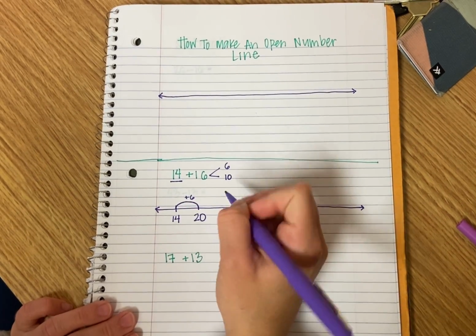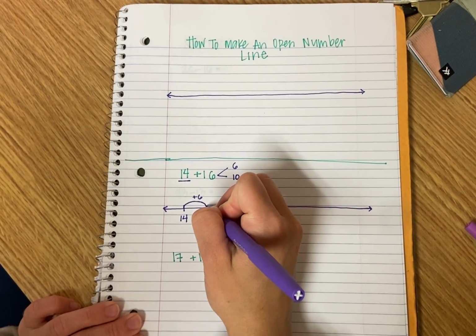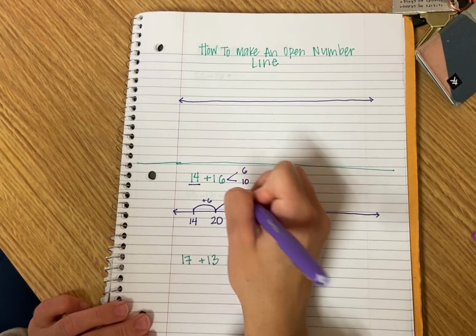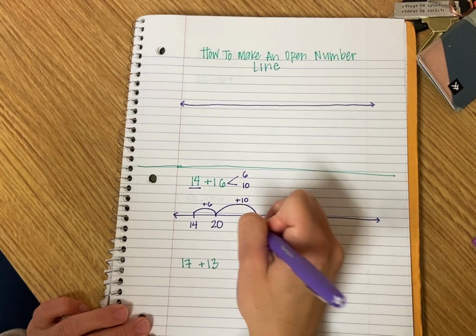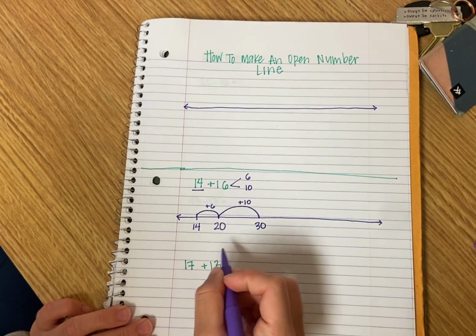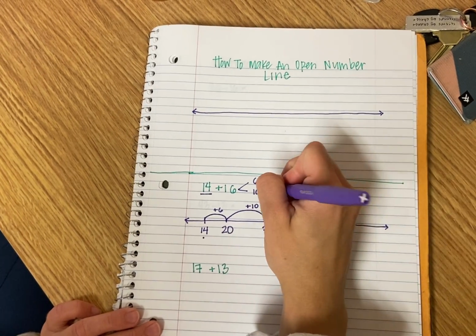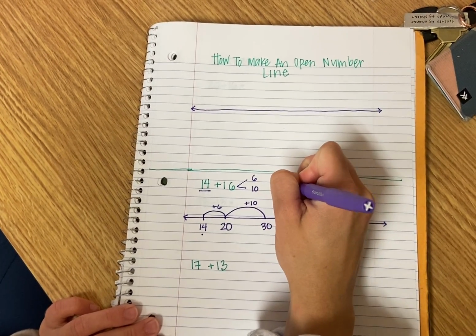So we added 6 and we have 10 more to add. So now we're going to do an even bigger jump and we're going to add 10 more, and that will get us to 30. So 14 plus 16 total equals 30.